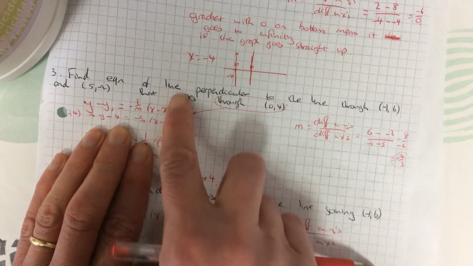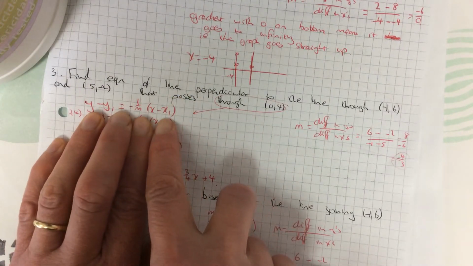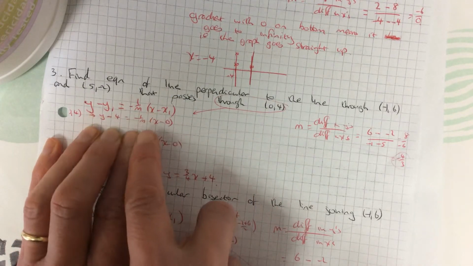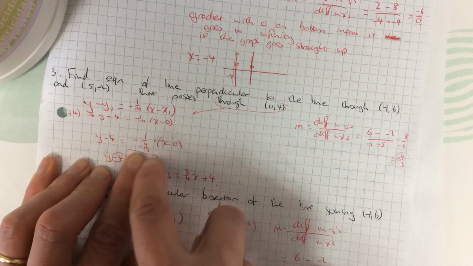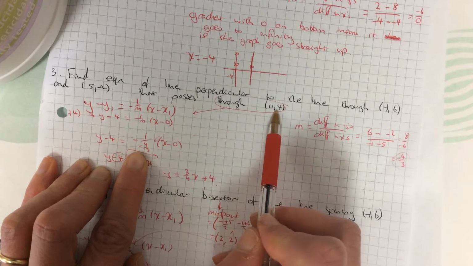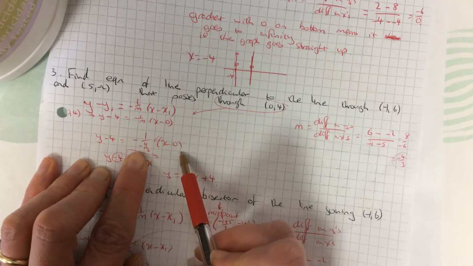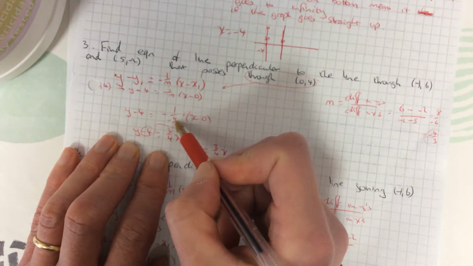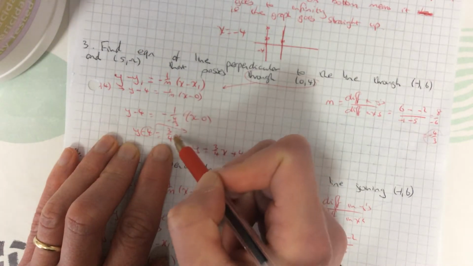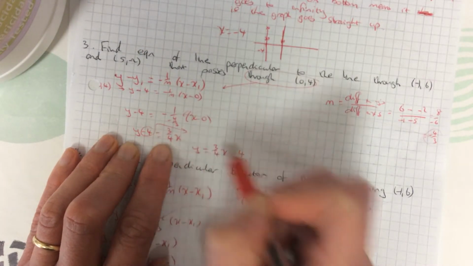So find the equation of the line. So there's my structure and there's my gradient. I know my gradient is minus 4 over 3, so that follows there. But this line goes through 0, 4. So put x to be 0 and your y to be 4. 1 over a fraction means turn it upside down, so that's the same as 3/4, and then just tidying that up.